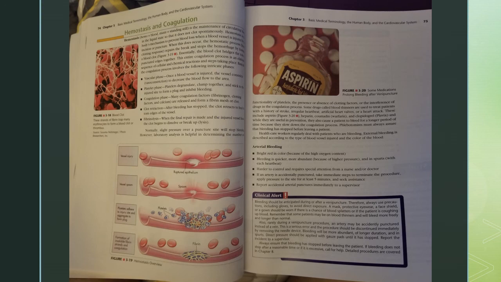Healthcare workers regularly deal with patients who are bleeding. External bleeding is described according to the type of blood vessel injured and the color of the blood. Arterial bleeding. Bright red in color because of the high oxygen content. Bleeding is quicker and more abundant because of high pressure, and spurts with each heartbeat. They are harder to control and require special attention from a nurse and/or doctor.